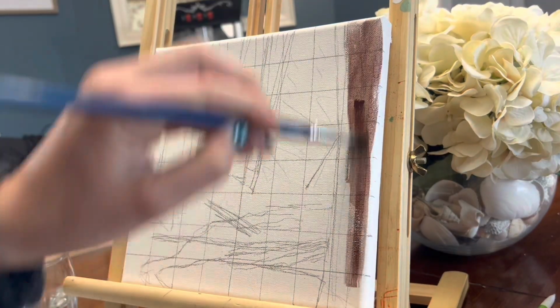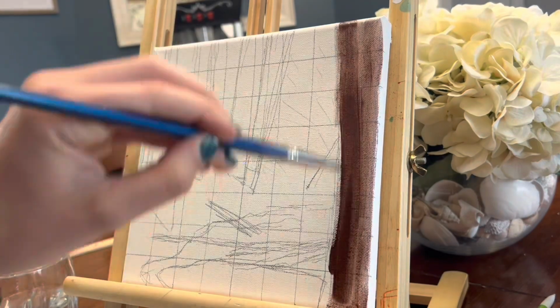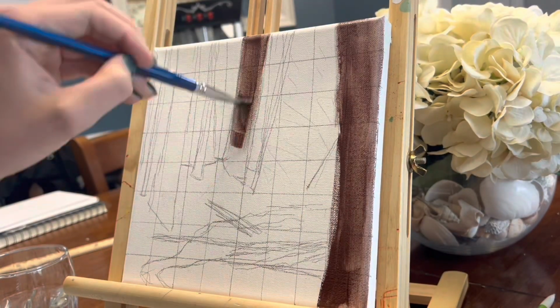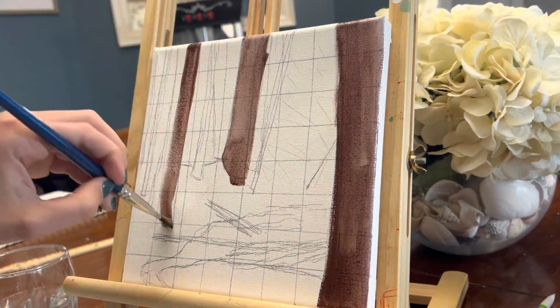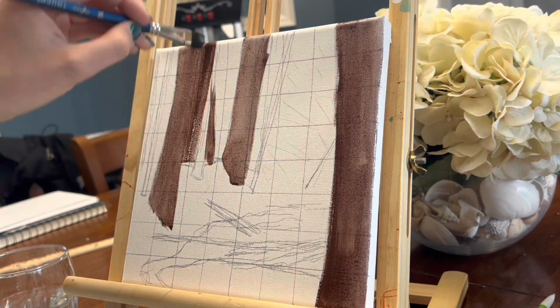Now to work on the actual paint part of the project. I start by getting basic colors like brown, green, red, and blue blocked out into a few shapes, following what I had already sketched out.